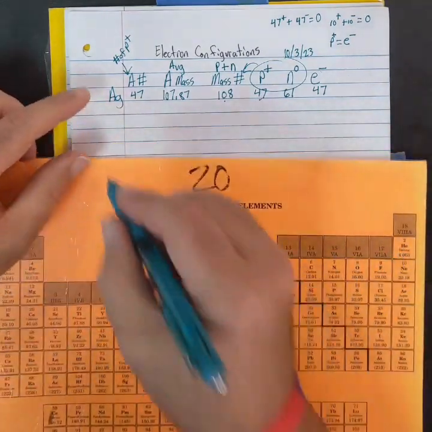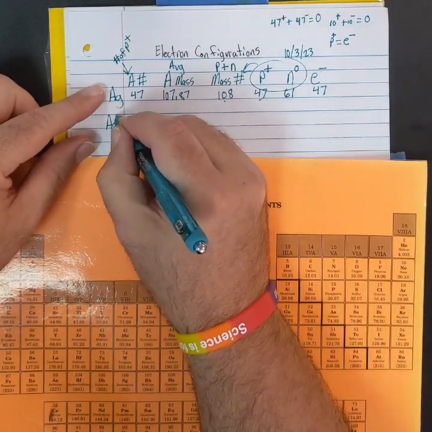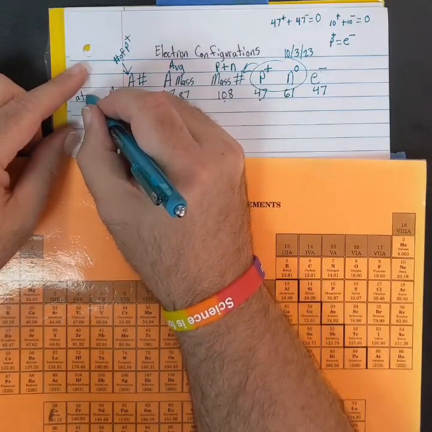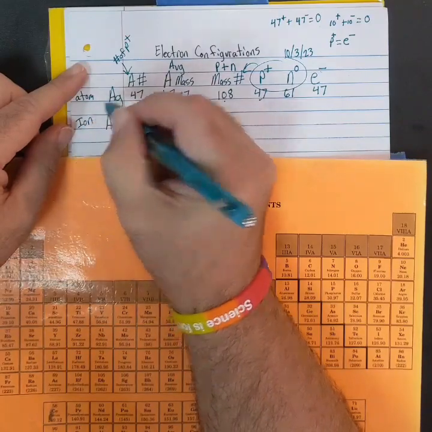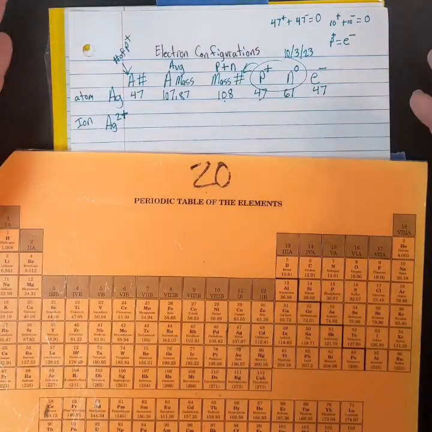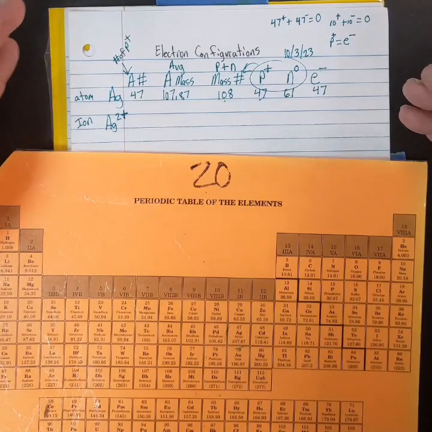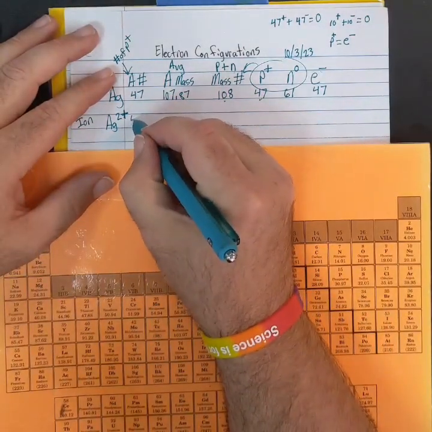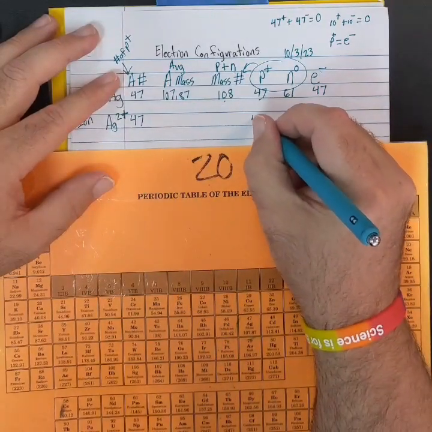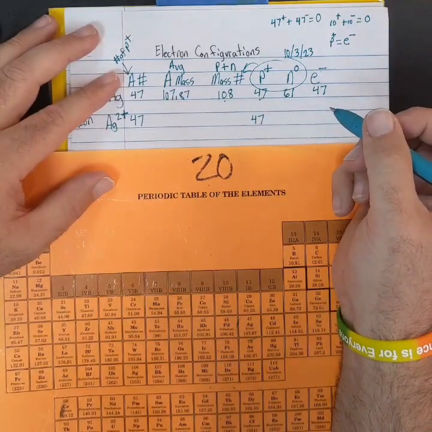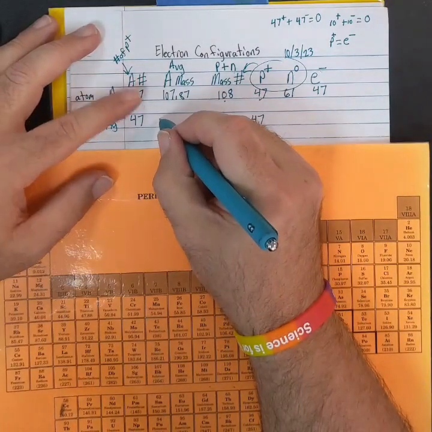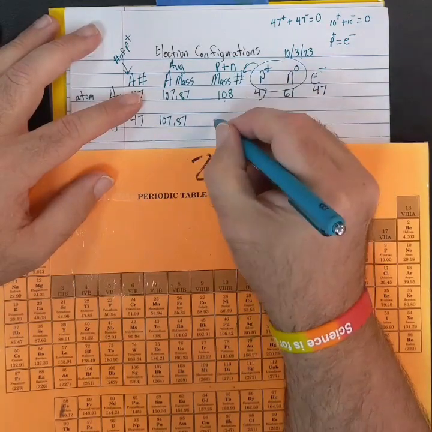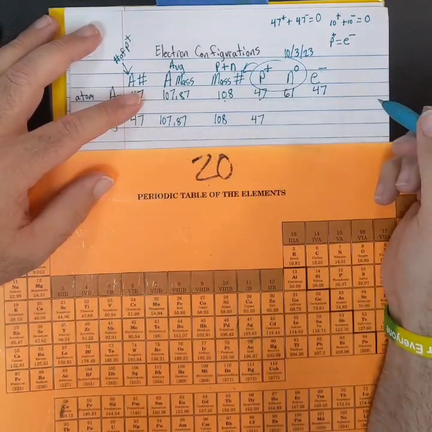For example, if you had Ag2+, right? So this is an atom, this is an ion. Now, don't let that scare you. All an ion is, is an atom with a charge, okay? So my atomic number is still 47 because I still have 47 protons. I haven't changed my neutrons, so my average atomic mass is still 107.87, and my mass number is still 108, okay?